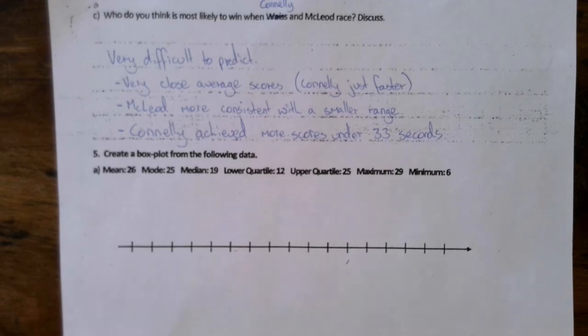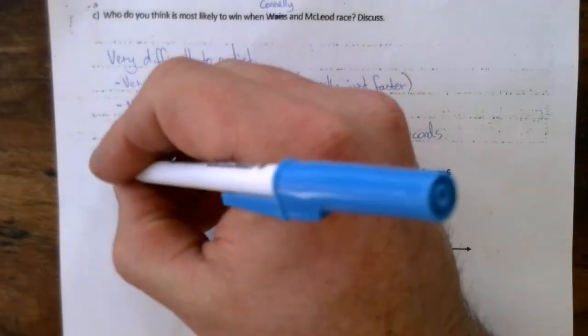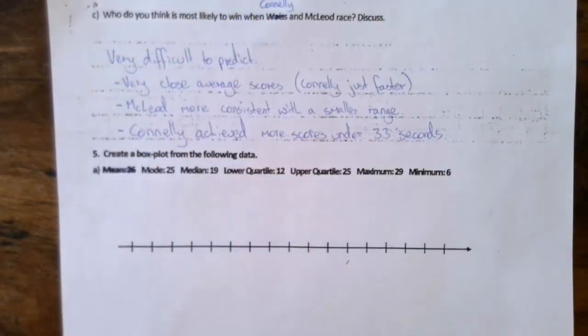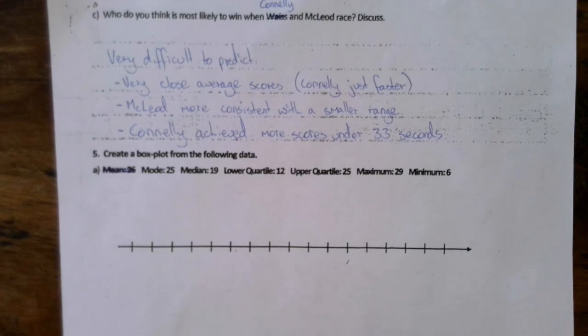Okay, question 5 is to draw another box and whisker plot, and it wants you to show the following data. Now this one is tricky. You can't show the average on a box and whisker plot, so that's not going to be on there. But the rest of it we can show.